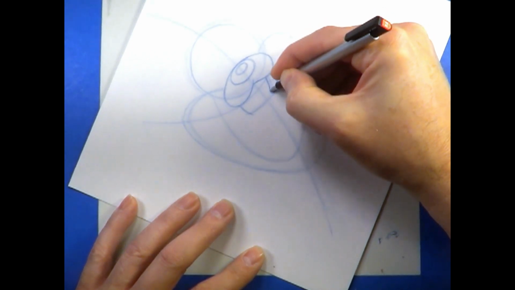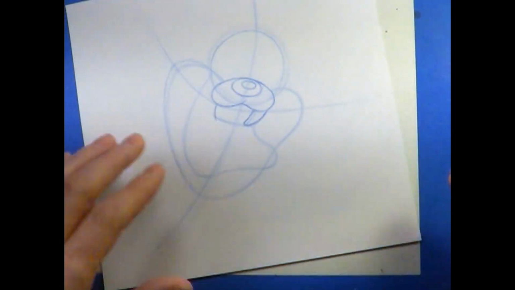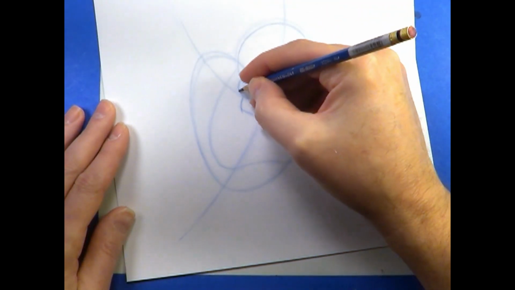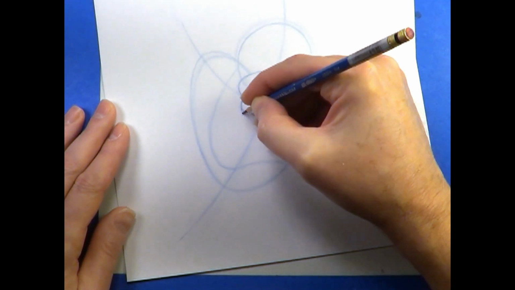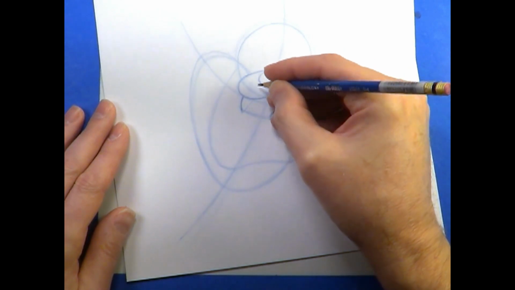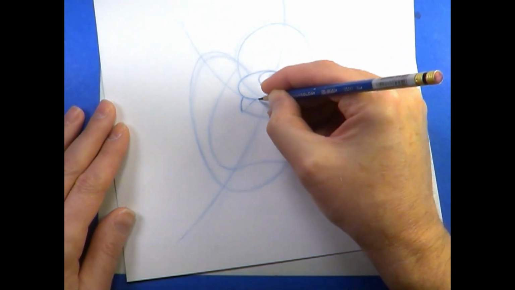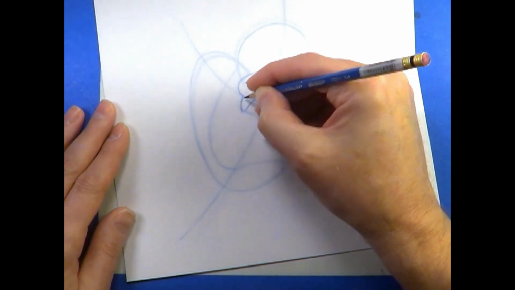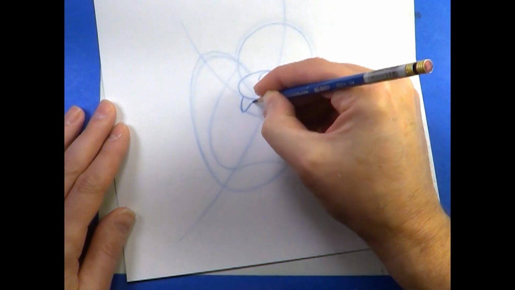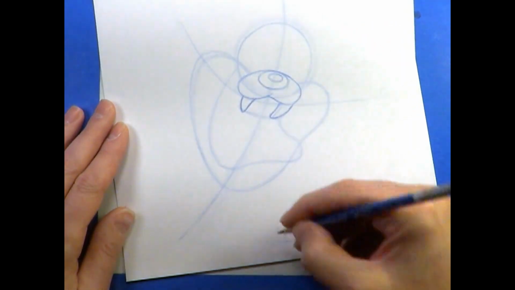Again, I'm drawing with this blue pencil, no final lines yet. I'm still just working on my sketch. Okay, so over here, let's do this other tooth, this other large tooth. I'm going to come down, and then I'm going to see how wide I want that to be. Something about like that. Okay, so I'll sketch that in, noticing that the tooth is a little bit rounded at the tip. Okay, feeling good about that.